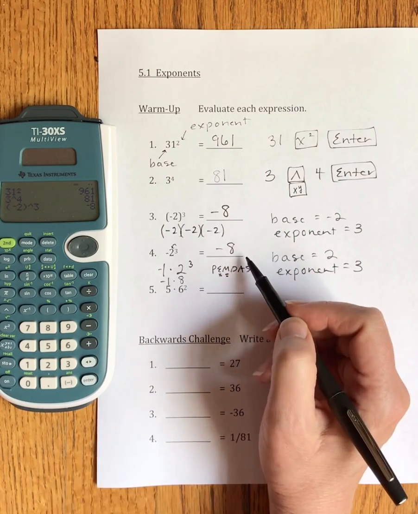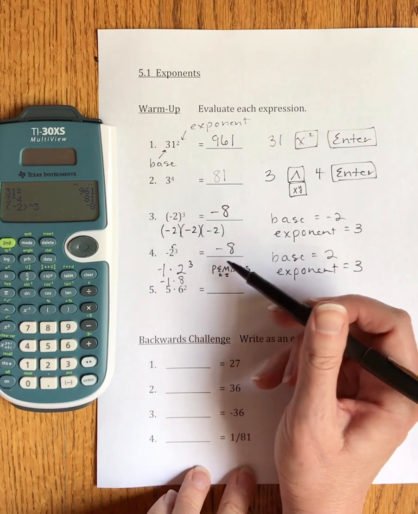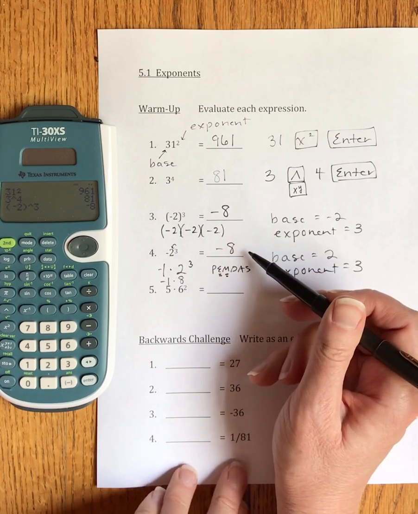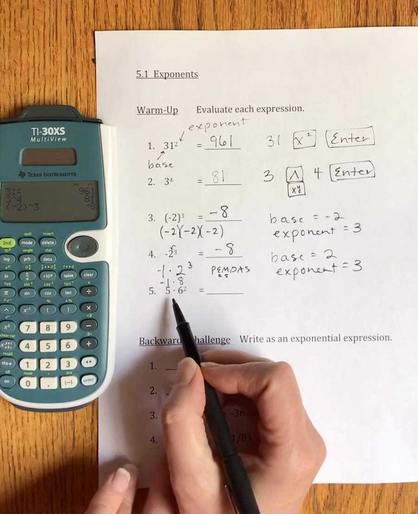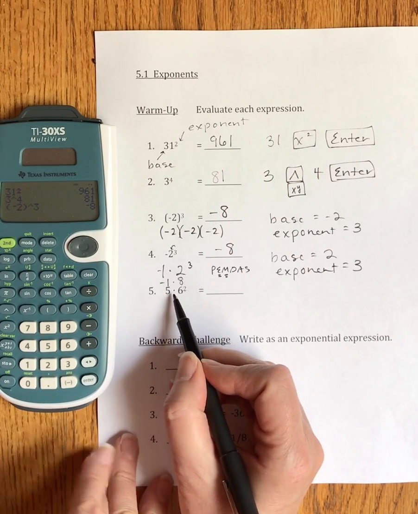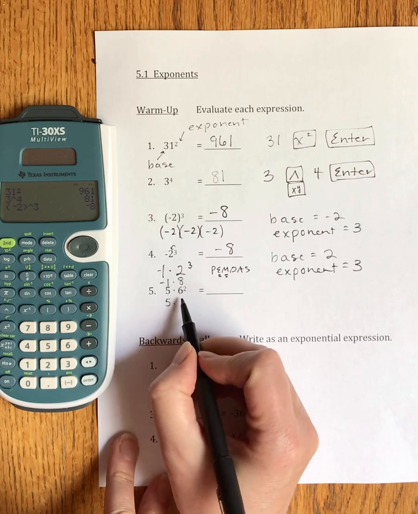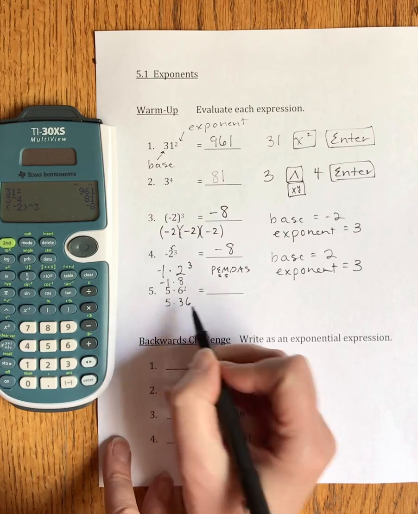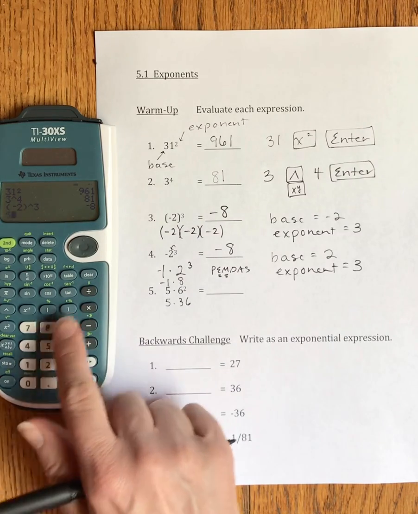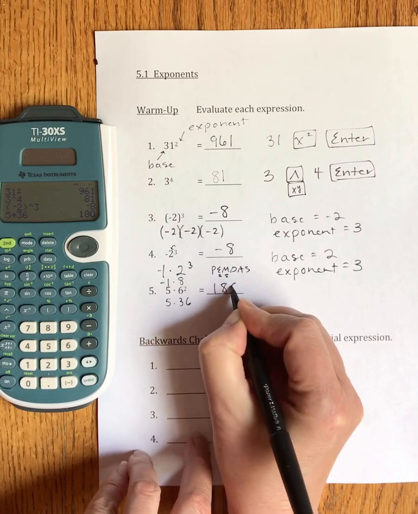Turns out to be the same in this case, but if the exponent had been different, maybe an even number, the answers would not be exactly the same. So it does kind of matter. Number 5 also involves multiplying and exponents. So we want to make sure to take care of the exponent first. 6 squared is 36, and then the multiplying. 5 times 36. Looks like our final answer is 180.